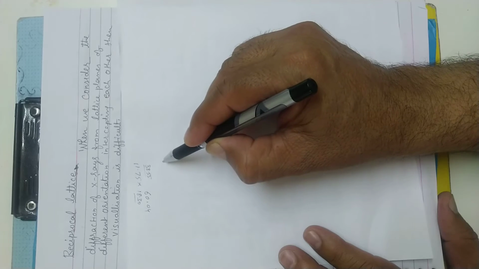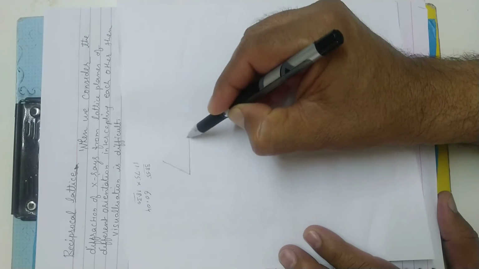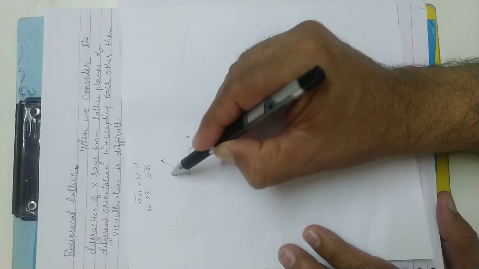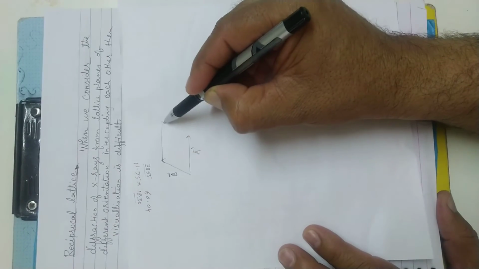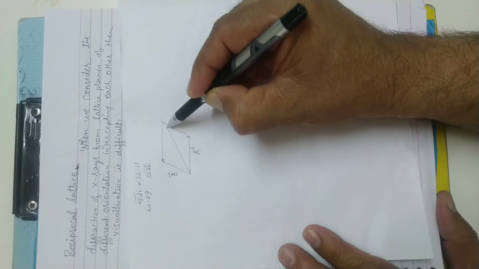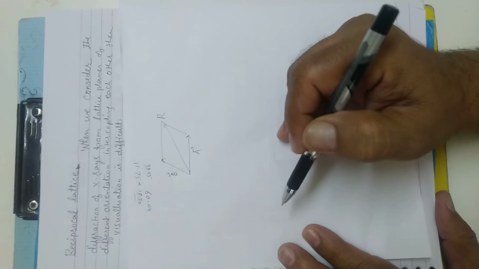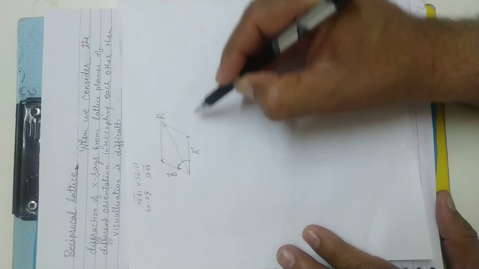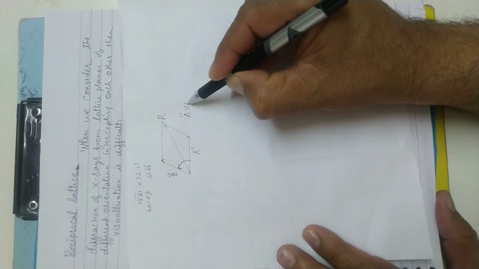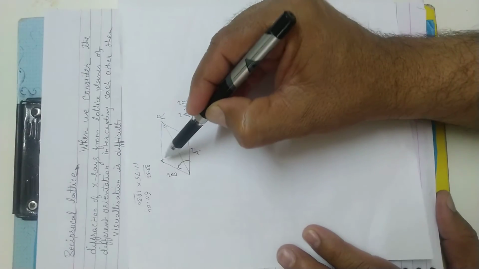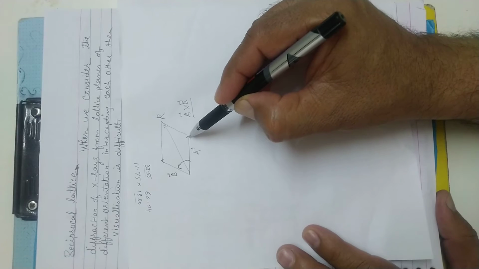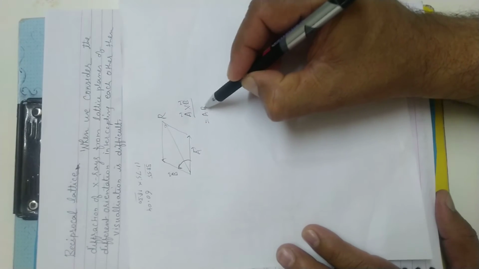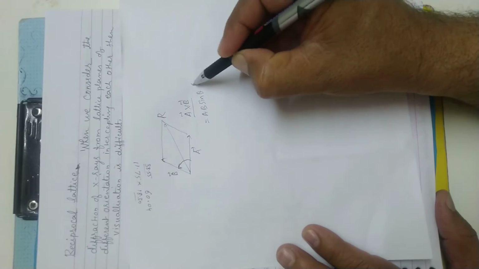Dear students, we all know the law of parallelogram of addition of vectors. This is vector A, this is vector B, then the diagonal of the parallelogram represents vector R. But if I cross product A and B, that is A cross B, then I get the area of this parallelogram, because A cross B is AB sine theta n cap.